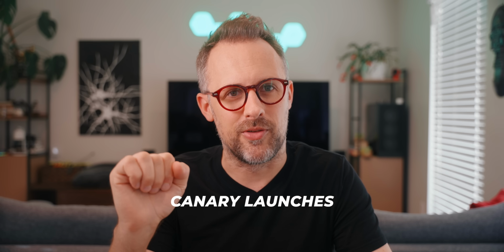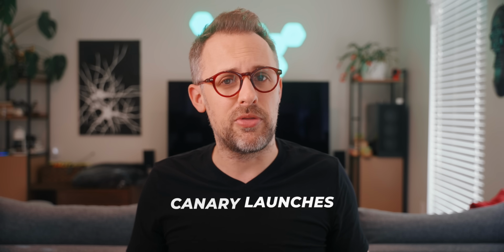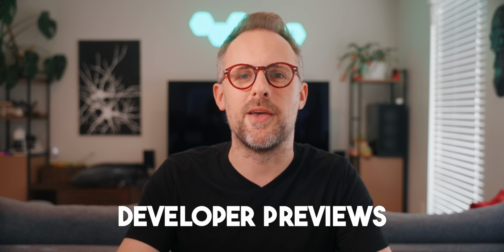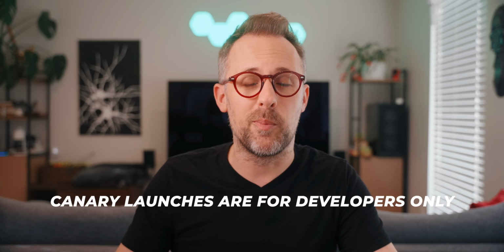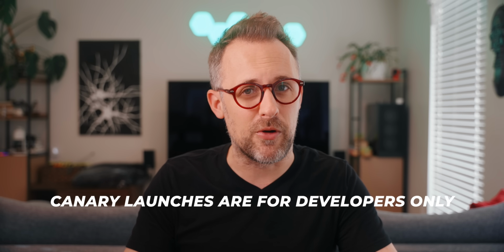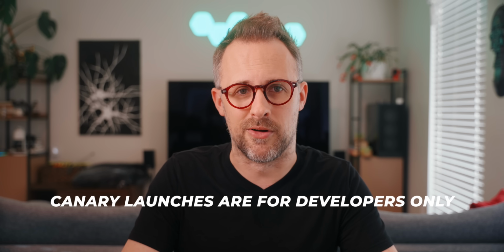Speaking of taking risk, now let's talk about Canary launches. These are actually a relatively new thing. Google has historically done Canary launches for other products, like Chrome, for example, but it only started doing them for Android in July 2025. Before then, Google referred to these pre-beta betas as developer previews because they were specifically designed for developers, not the general public. Now they are called Canary launches, but the intention is the same. These are for developers only and definitely should never be used on a person's main daily driver.